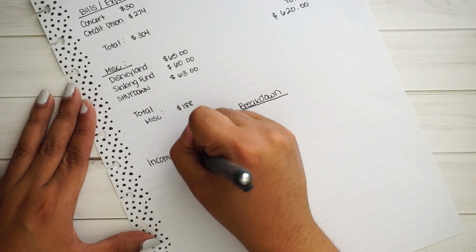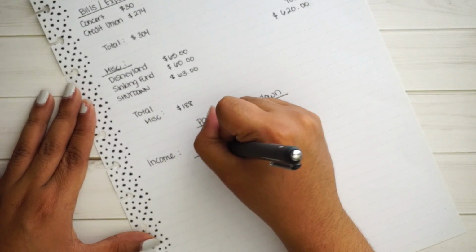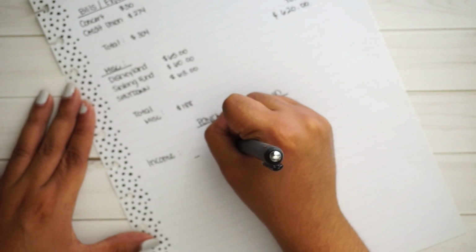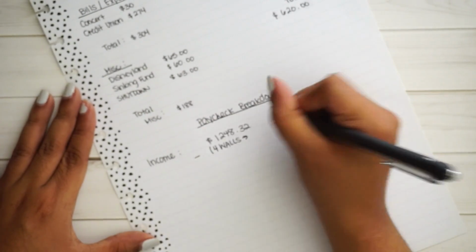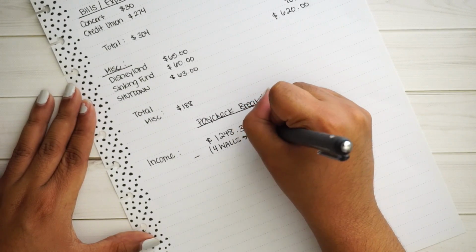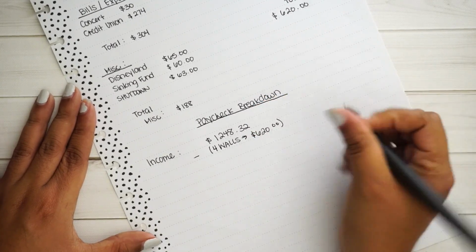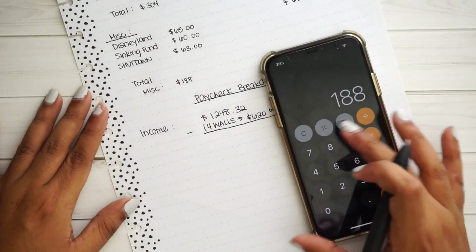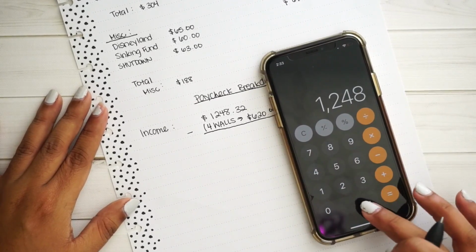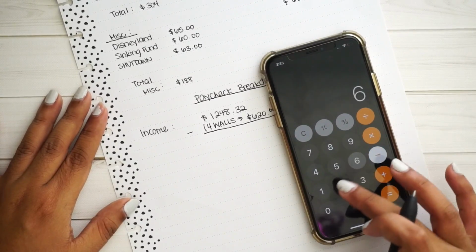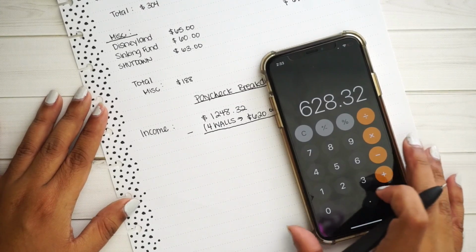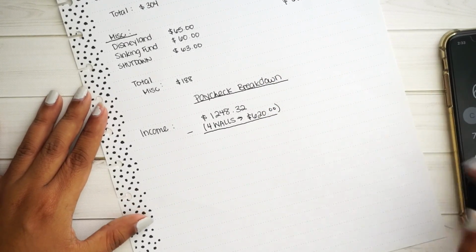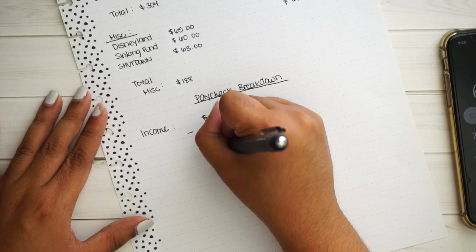So I'm going to go ahead over here and put 4 walls. And that's $620. And then we're going to see what's left behind. So we're going to do $1,248.32 minus $620. I'm left with $628.32.